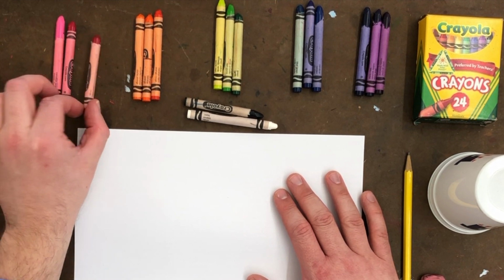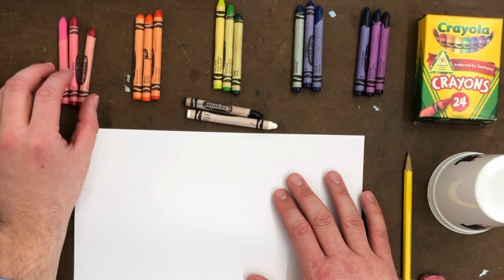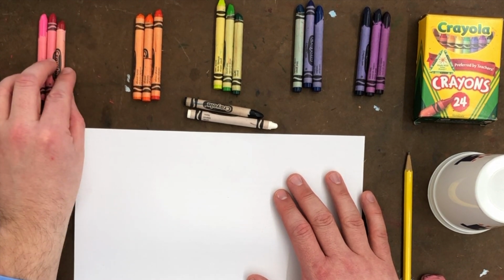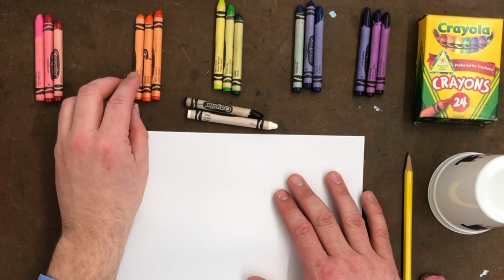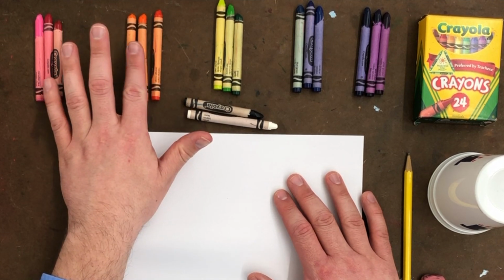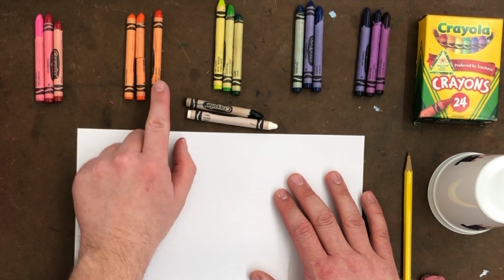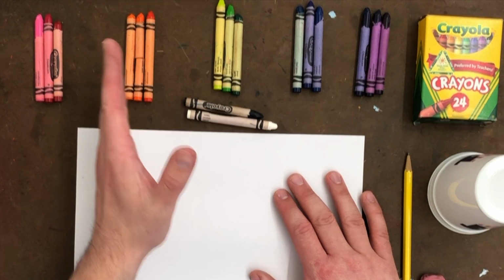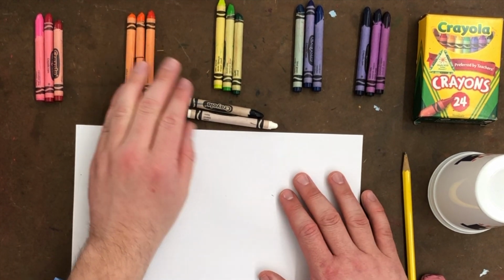And then the last color is red. Those three would be in order like that. That's one choice you could have. Another choice you could have is yellow orange, regular orange, and then red orange. Those have a nice light, medium, dark there.